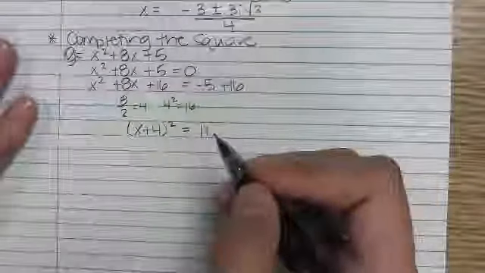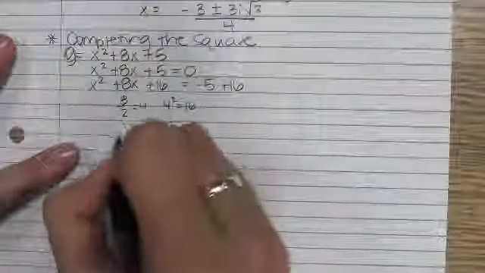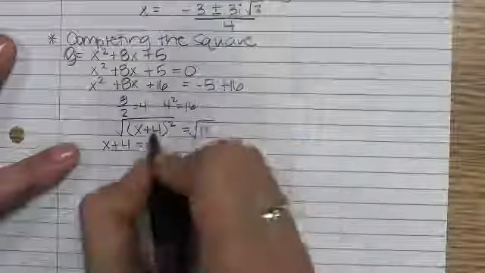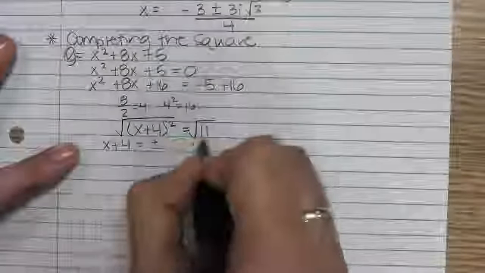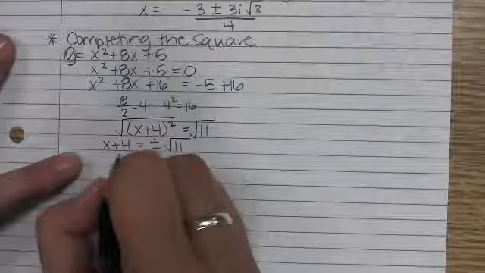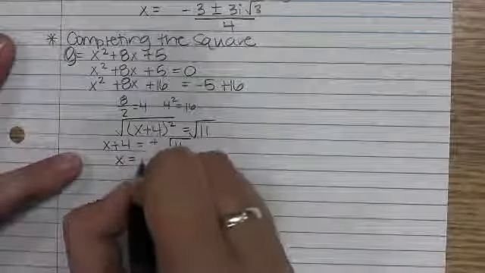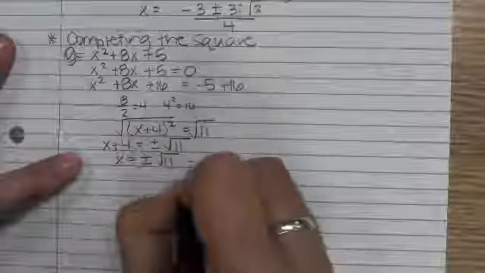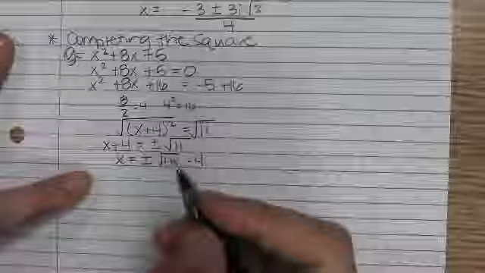So from here to solve, all I need to do is just get the x alone. So I'm going to go ahead and square root each side. So I have x plus 4 equals, and I'm going to be really careful here since I took a square root to solve that. It's plus or minus the square root of 11. And then to get the x alone, I'm going to subtract 4 over. So exactly, it's plus or minus the square root of 11 minus 4.